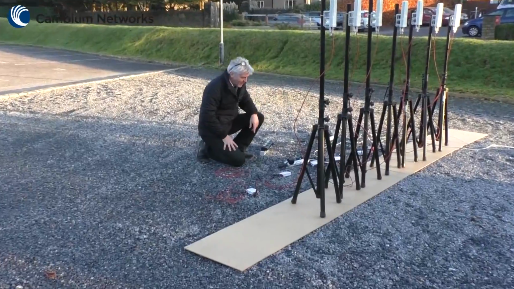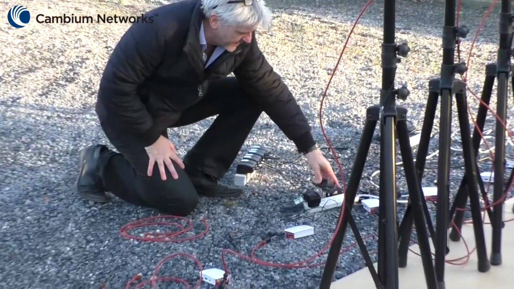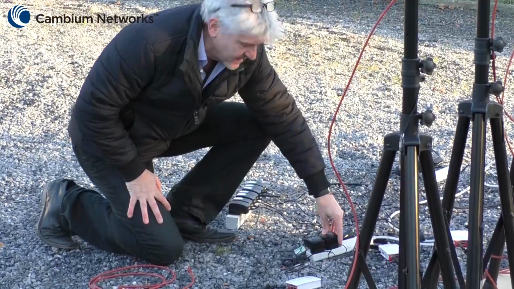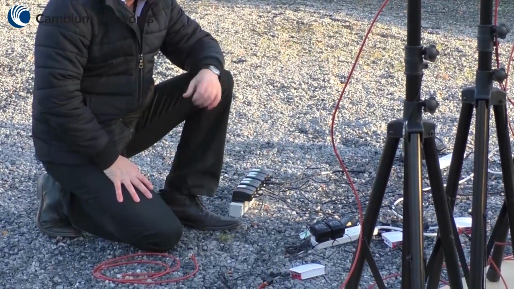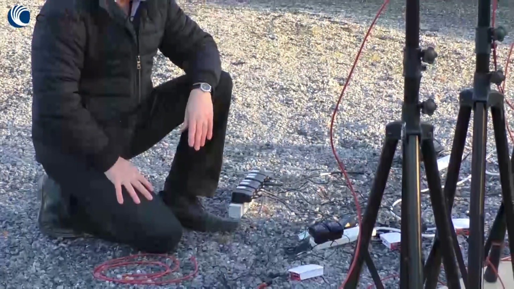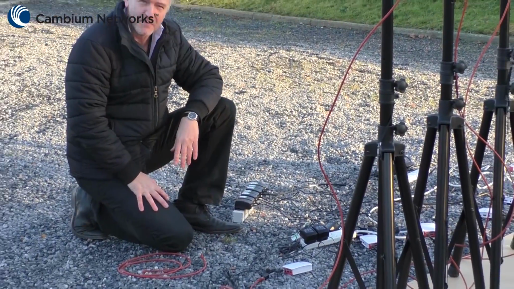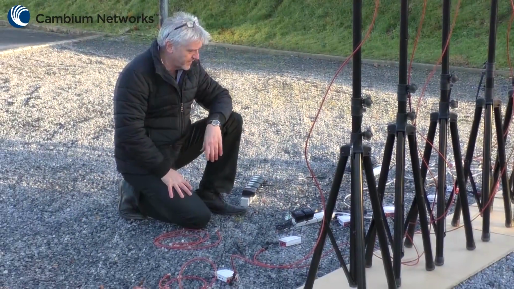The first one's already powered. We'll power the second, and we normally leave 20 seconds and power them up with a 20-second gap between each one.